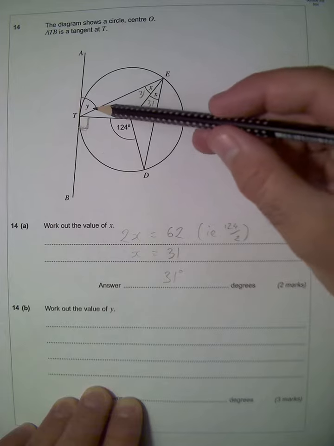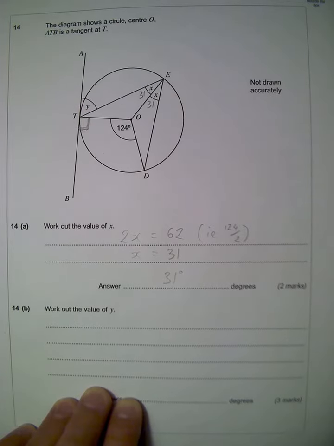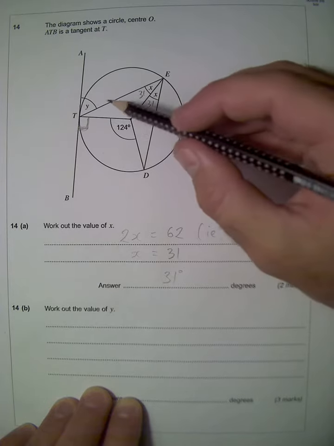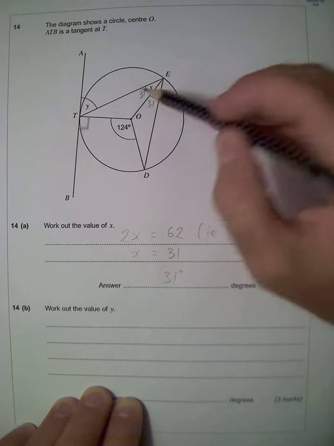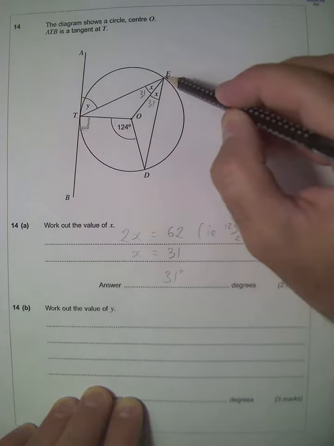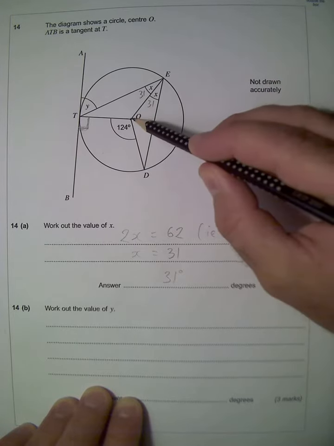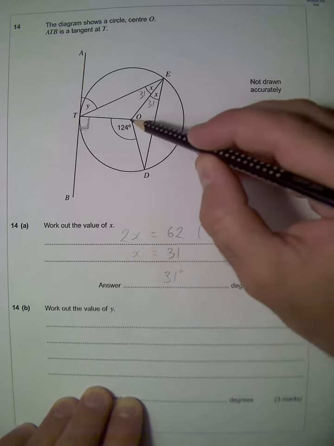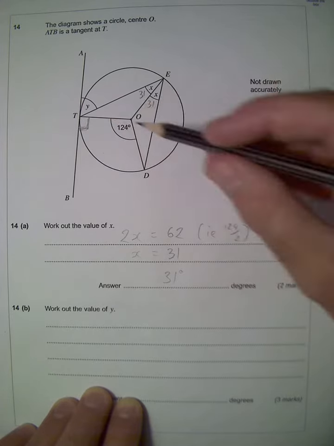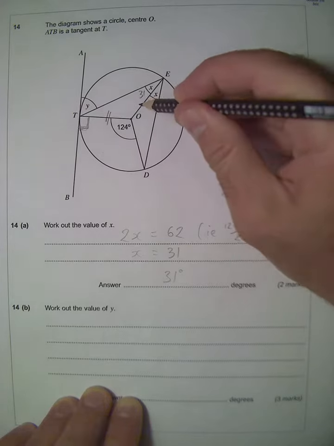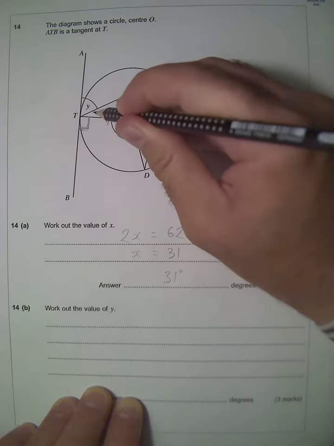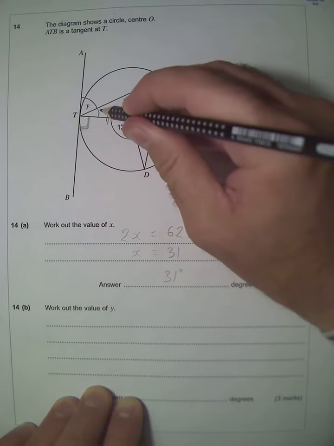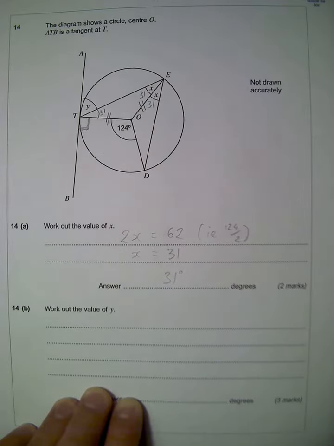Work out the value of y. Okay, well it's not an alternate segment theorem. What we've got here is an isosceles triangle. OTE is formed from the radius of the circle here, OE, and then OT is also the radius of the circle. So those two sides are the same, and these two angles are the same, 31 and 31.